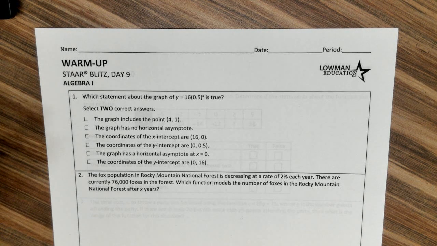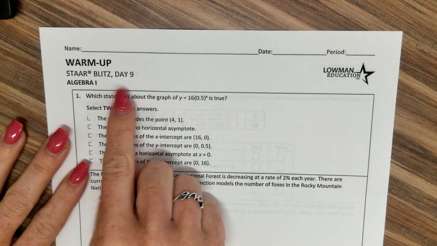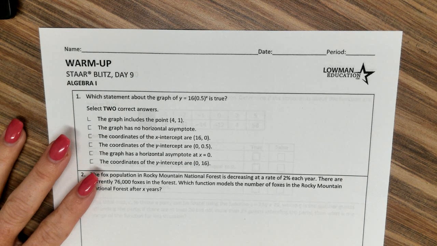The two topics that we're going over today are exponential functions and then domain and range of all types of functions, linear, exponential, and quadratic. Everybody's calculators should be down. They should be eyes on the board paying attention with me. So the first thing we're going to go over for day 9 is exponential functions.